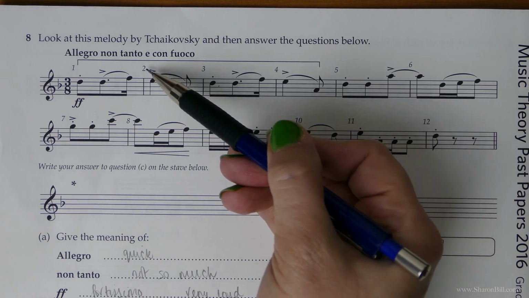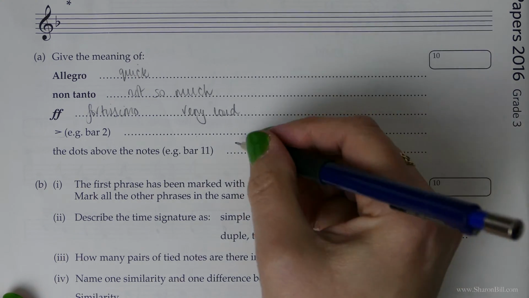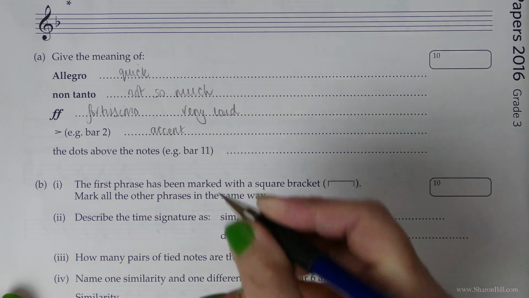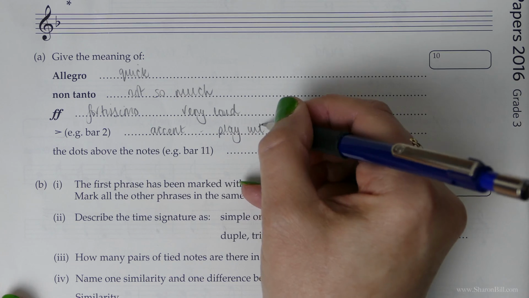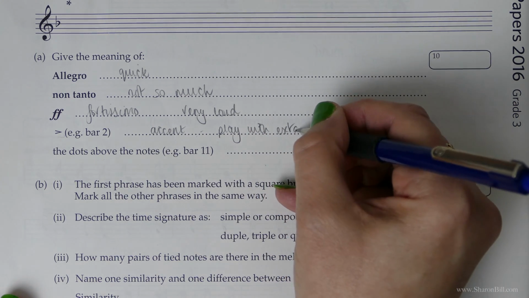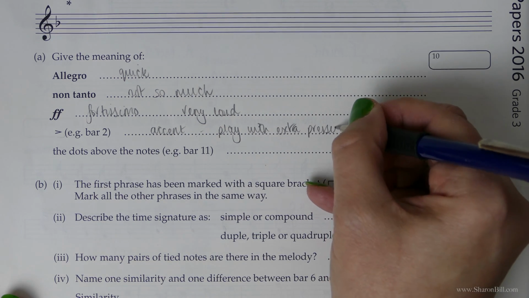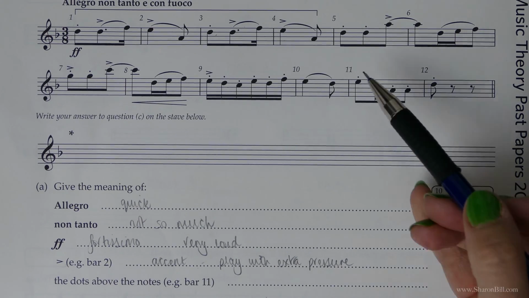This little symbol, for example, is seen in bar 2. So here, that's an accent mark. You first come across that in grade 1, I think, and it means play with extra pressure. Just accent will perhaps do, but might not hurt to give a little bit more definition. The dots above the notes, for example, in bar 11. So let's look at bar 11.